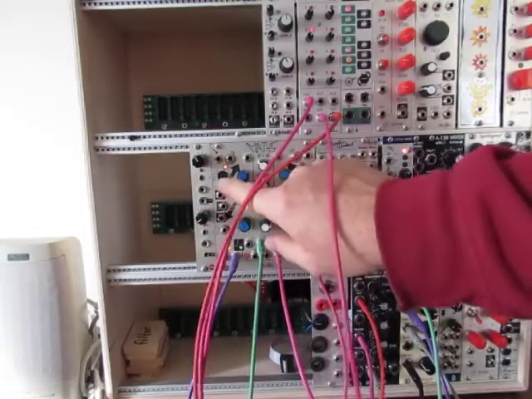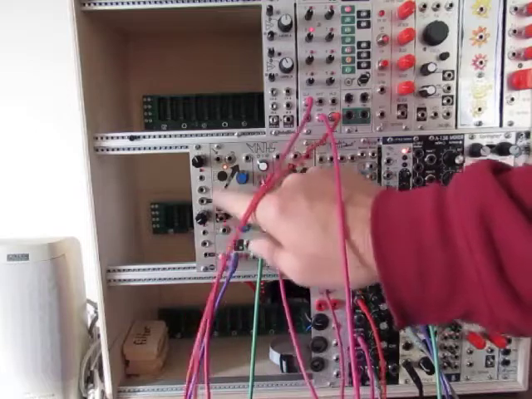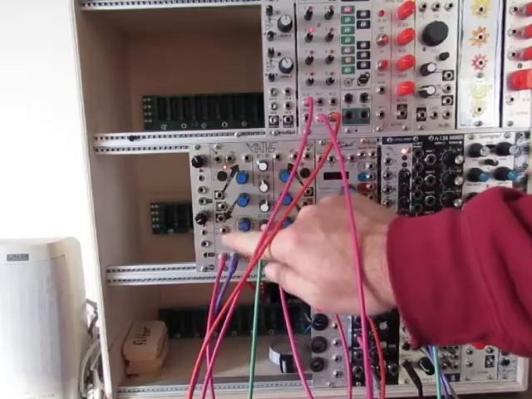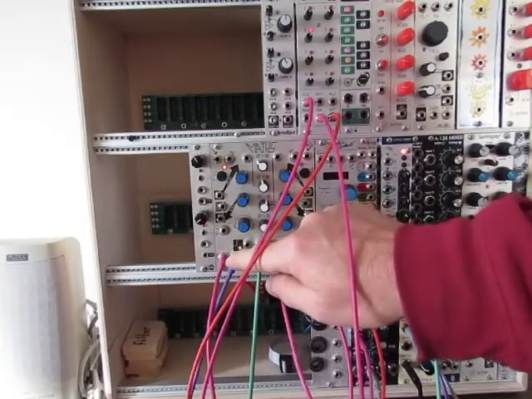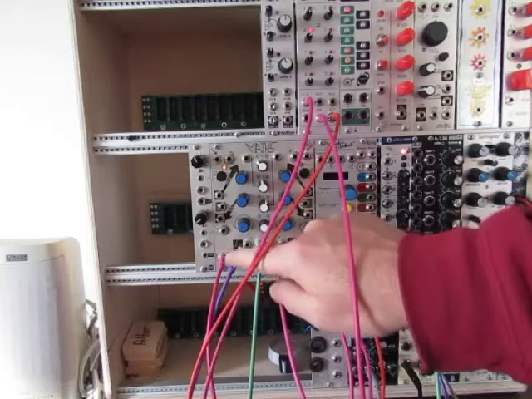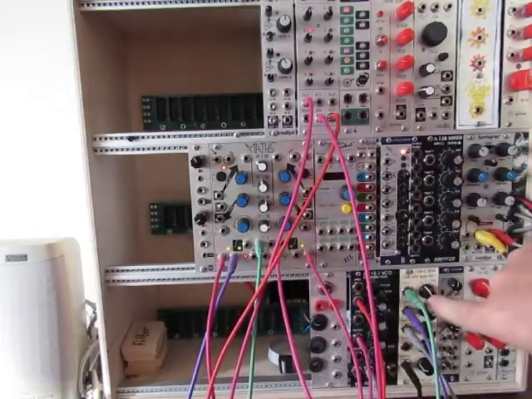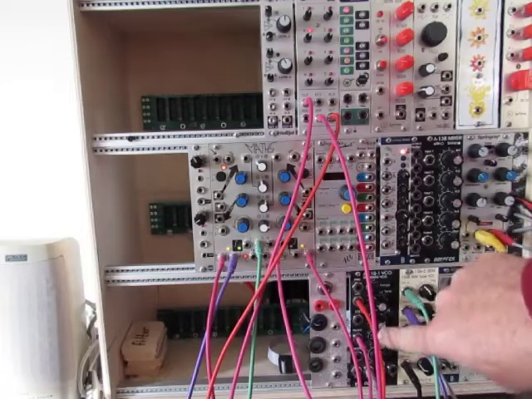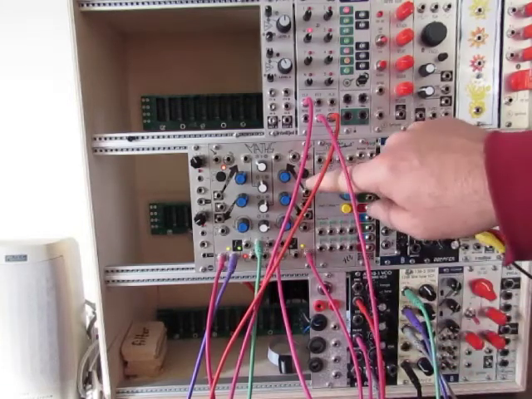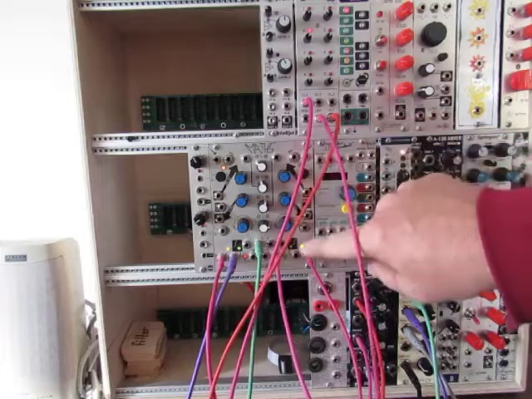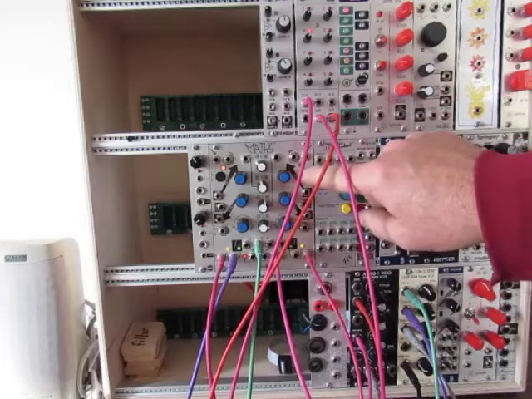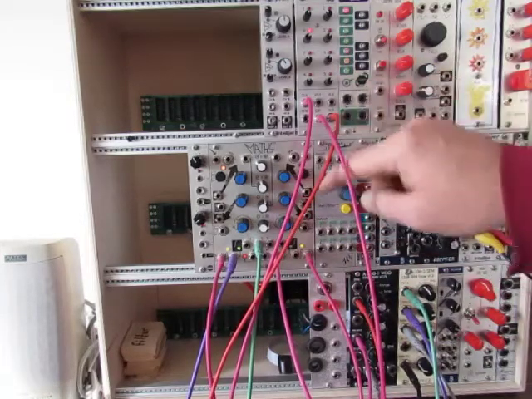So right now you're hearing this side of Maths. It's sending out a very slow modulation, an LFO basically, down to this filter and to the pulse width modulation. And as soon as I hit that button on this side of Maths, it's going to send out the little clock pulse up to here. So here we go.